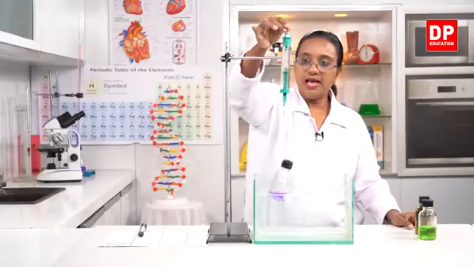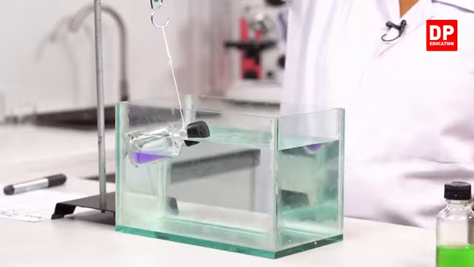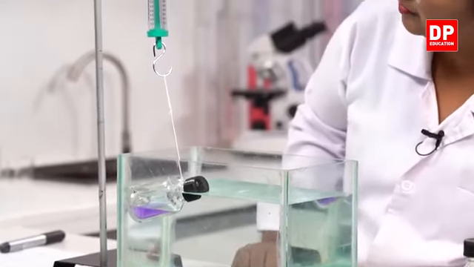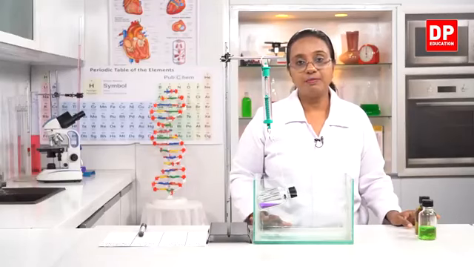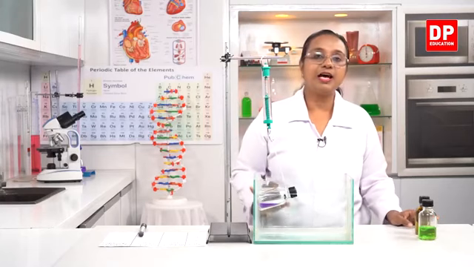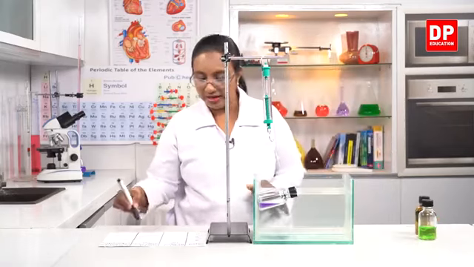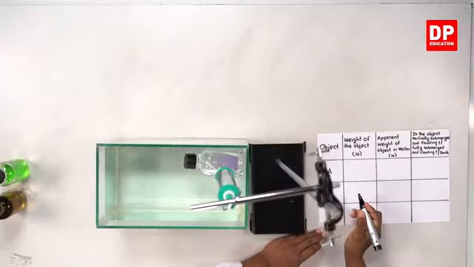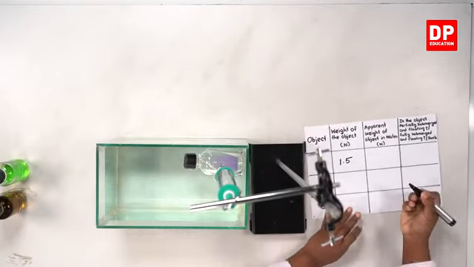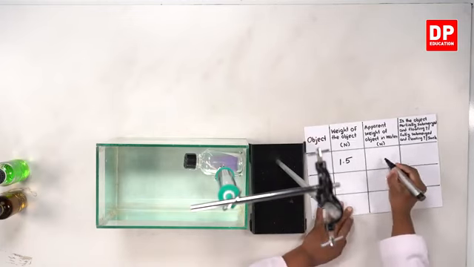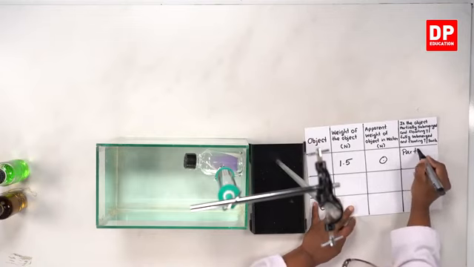For that I will hang it on this stand. Now can you all see the reading? It has come to 0. Now it is partially submerged and floating in water, and at that time you can see the reading of the Newton balance is 0. So that is what I need to enter here. Initially the weight of the object was 1.5 Newton. Then the apparent weight is 0, and it is partially submerged.